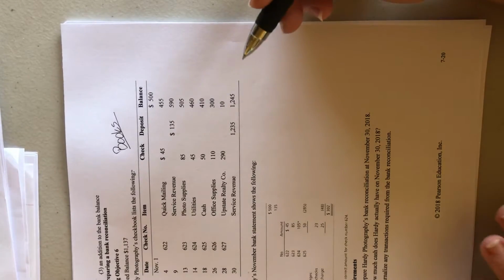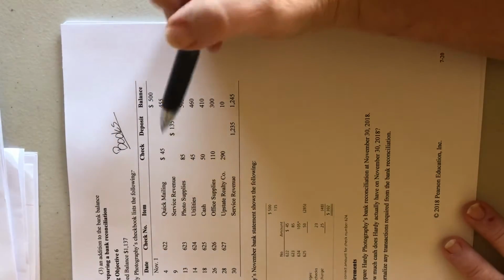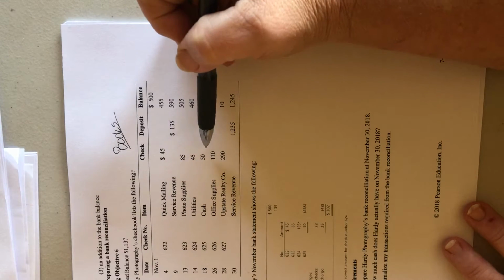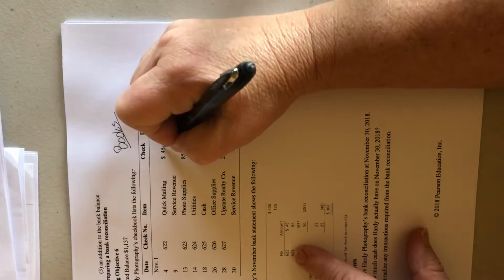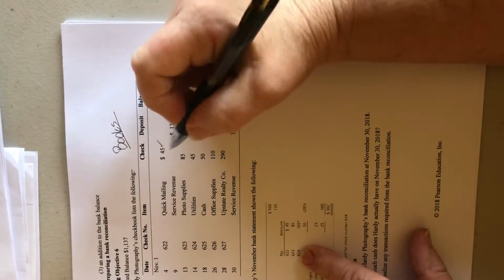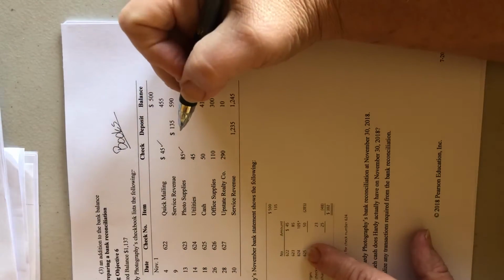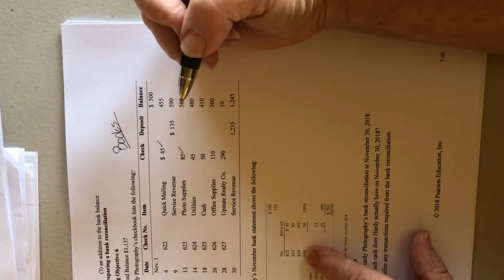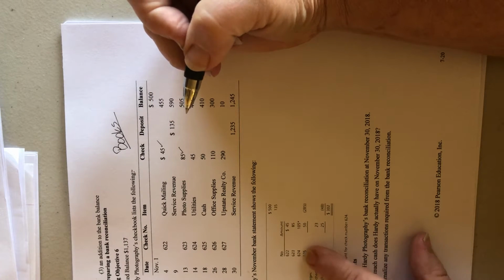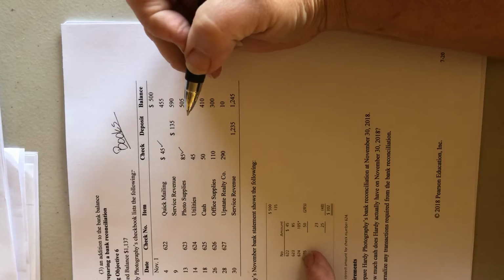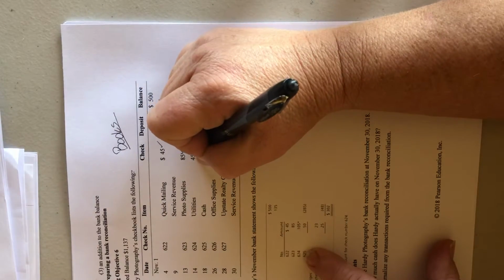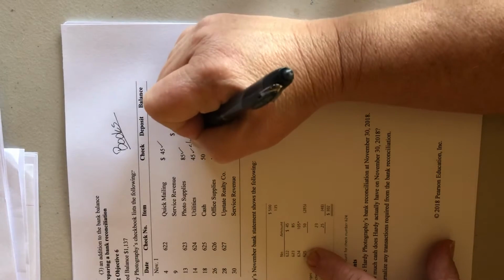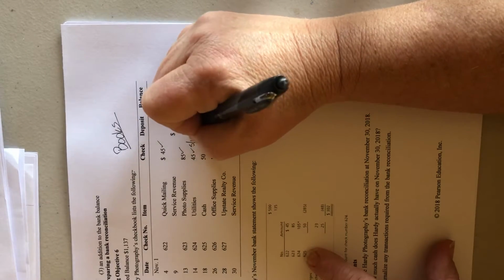So the first thing we need to do is go through here and check off which checks have cleared. All right, so 622 has cleared. 623 has cleared the bank. 624 has cleared the bank. But notice we wrote it for $45 and it should be 105.